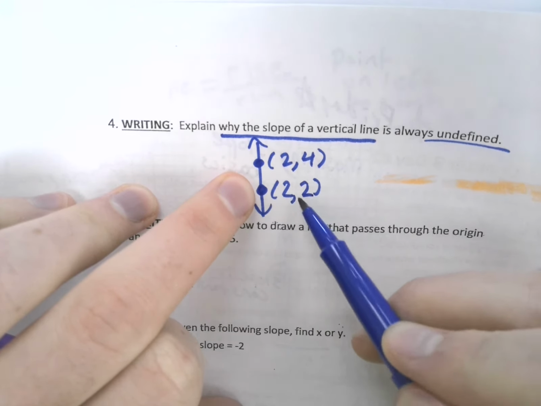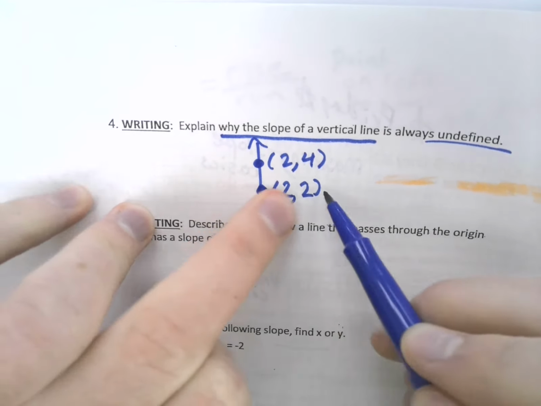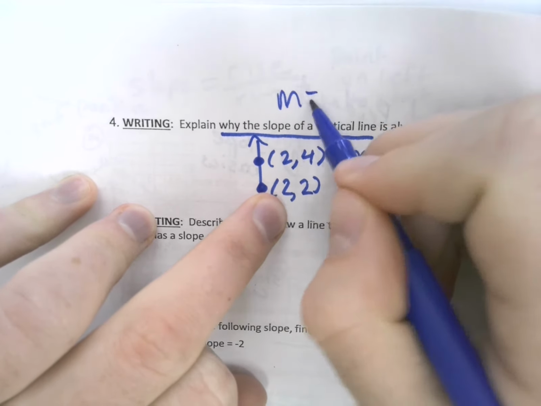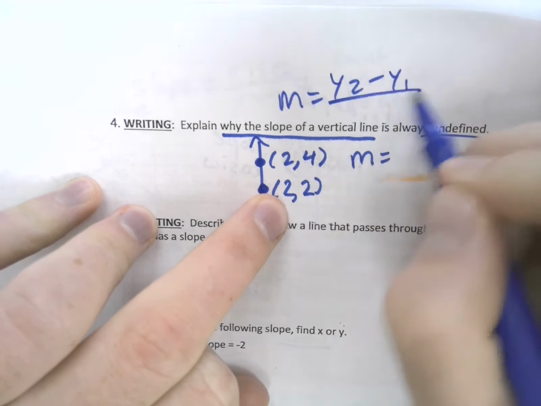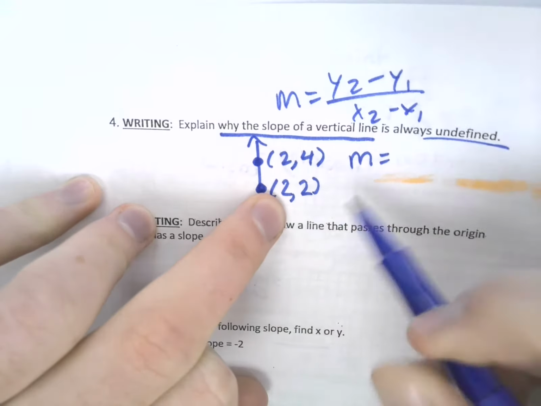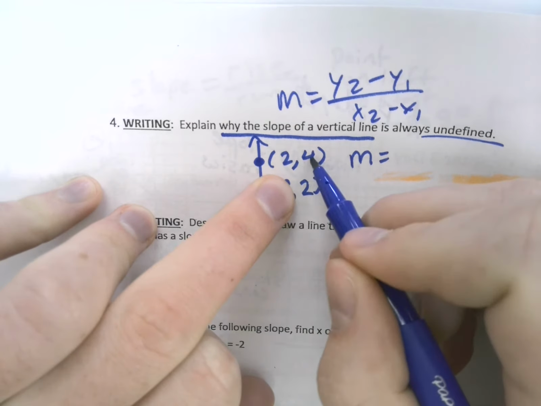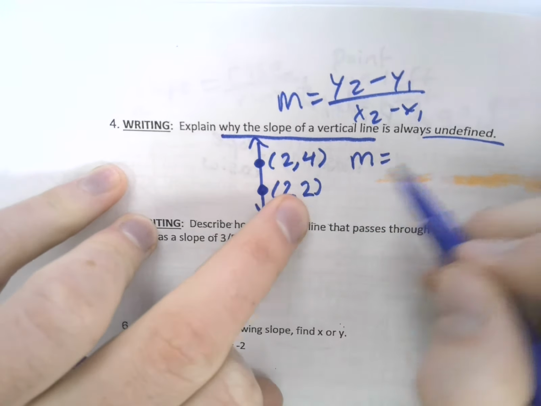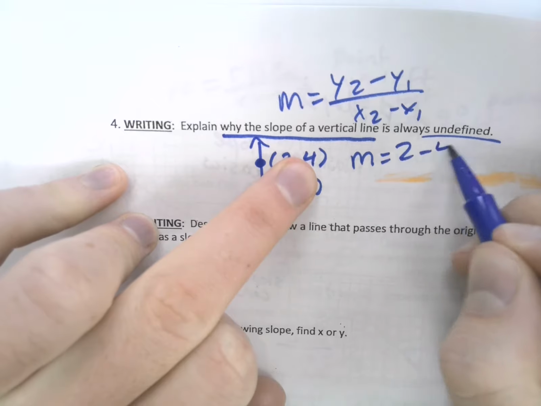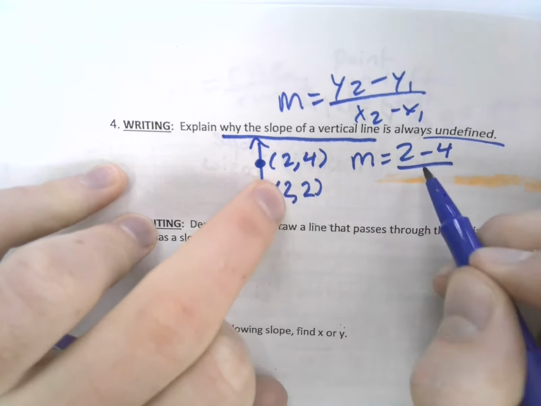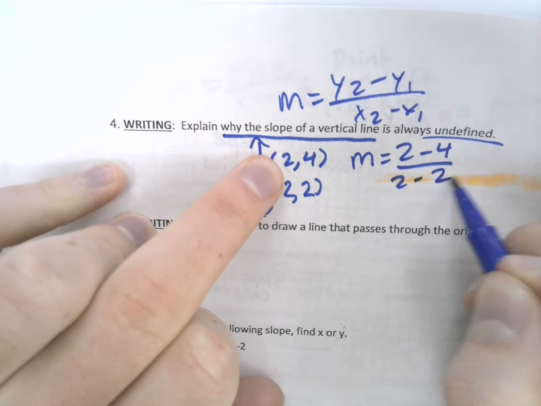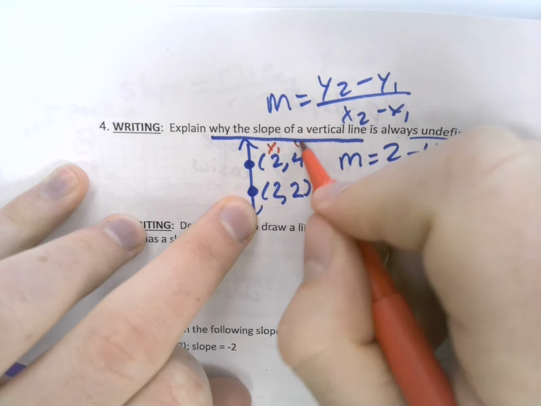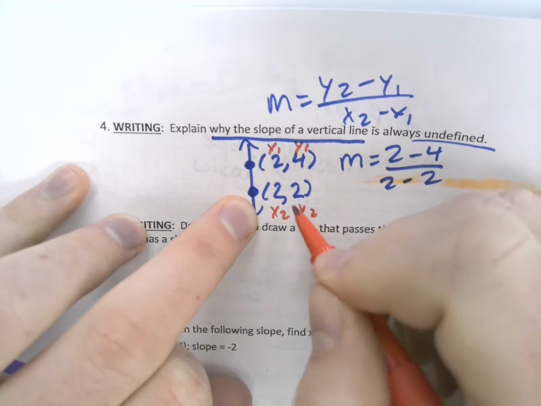Let's call that 2. So we got 2, 4, and 2, 2. Well, let's find out why. We know the slope formula is y2 minus y1 over x2 minus x1. So here's x1, y1, x2, y2. So we got 2 minus 4 over 2 minus 2. And again, we got those from x1, y1, x2, y2.